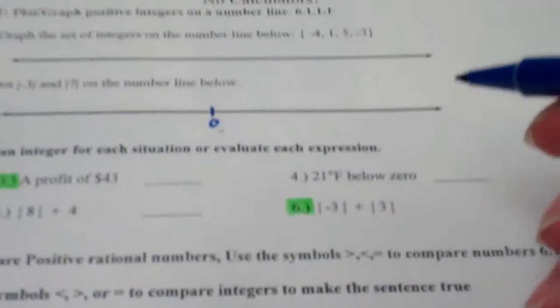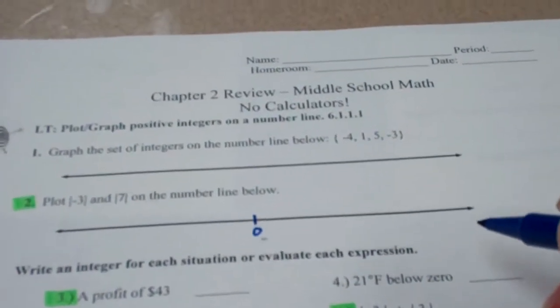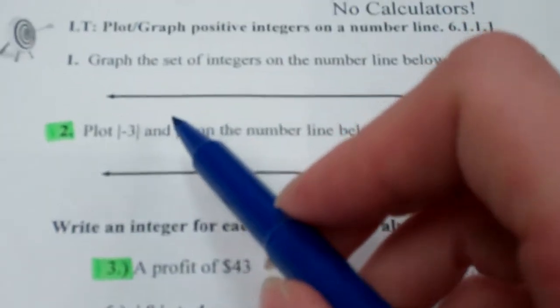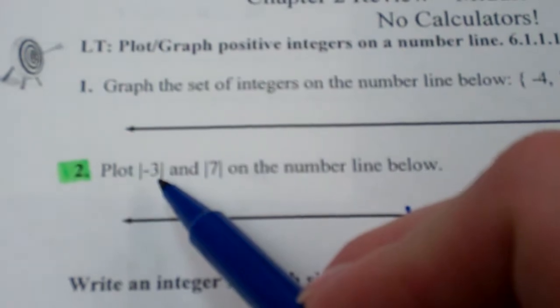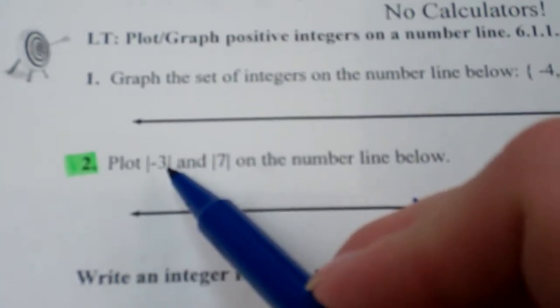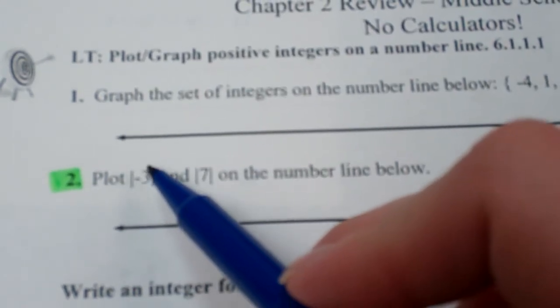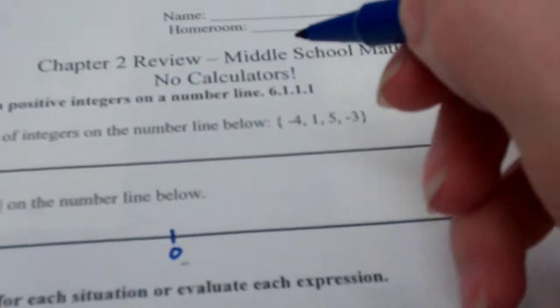That means the absolute value of -3 and the absolute value of 7 on the number line. The first thing I'm going to do is I'm always going to place a 0 on my number line, somewhere in the middle. And then I'm going to count to the first number. Well, looking here, the absolute value of -3 is going to be a +3, because remember, absolute value is the distance away from 0 on the number line. So I'm going to count up 3 in the positive direction.